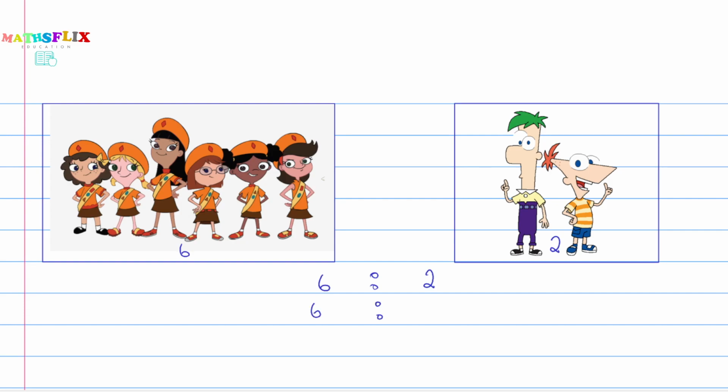We can divide. And why are we dividing? Well, we always need to simplify. Which number can both get into 6 and 2? Well, 2 can get into 6 and 2 can get into itself. 6 divided by 2 is 3 and 2 divided by 2 is 1. Meaning for every 6 girls, there are 2 boys, and if we simplify that, for every 3 girls, there is 1 boy. What is our scale factor? Meaning, what did we use to divide and simplify? Well, our x value in this case is 2. That's our scale factor.